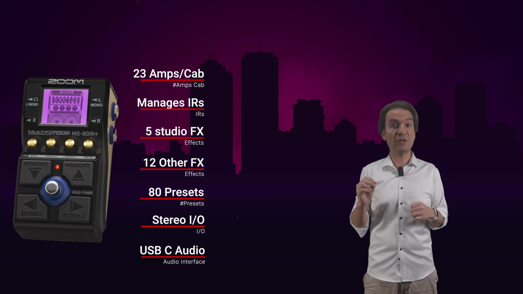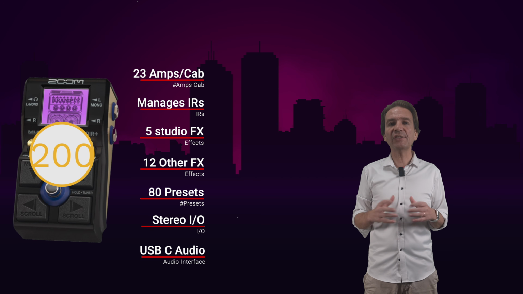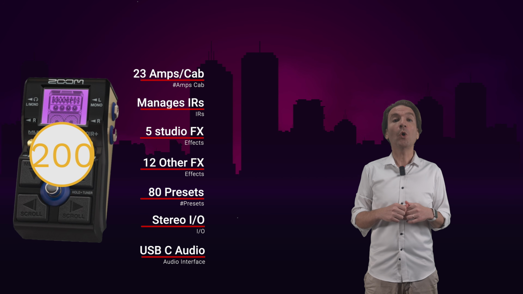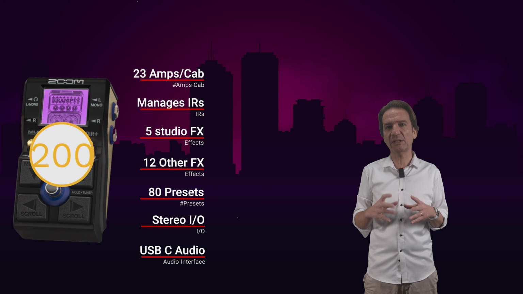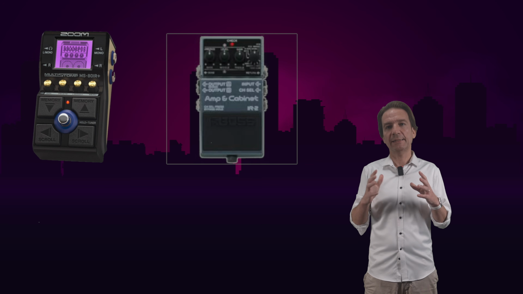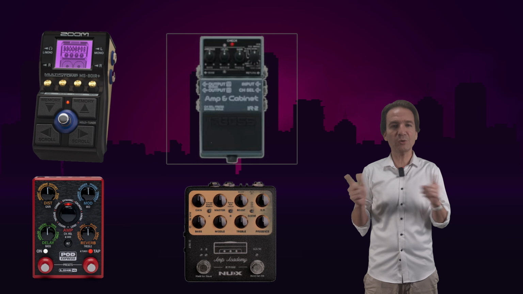Still via USB-C connection, you can also control and customize the unit with a phone app, which is handy considering how small this unit is. The price is 199 euros or $179, which is pretty similar to the Boss IR2 that is around 200 euros. So this is an interesting unit in direct competition with the Boss IR2, the Line 6 Pod Express and the new X Amp Academy, all reviewed on the channel.